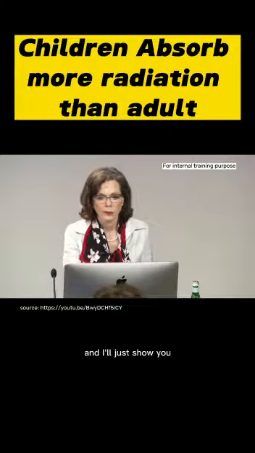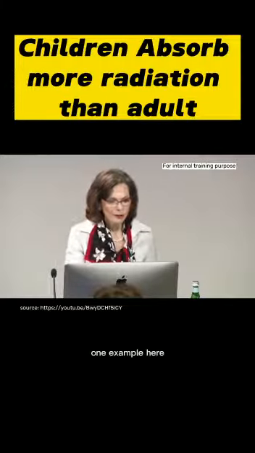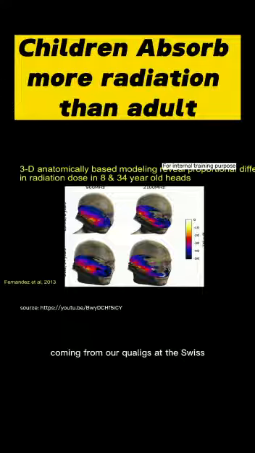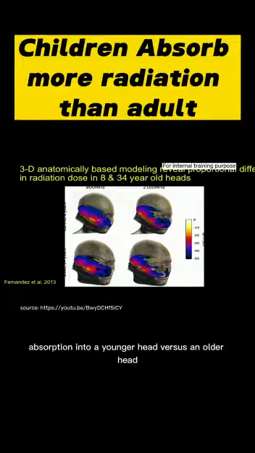And I'll just show you one example here, coming from our colleagues at the Swiss National Institute of Technology, the ITIS, which have produced some of the most brilliant work in the world in this field. And they have shown here, of course, that there is going to be greater exposure, absorption into a younger head versus an older head. This is another item from their website of target tissue dose for the infant using a system called the virtual family.